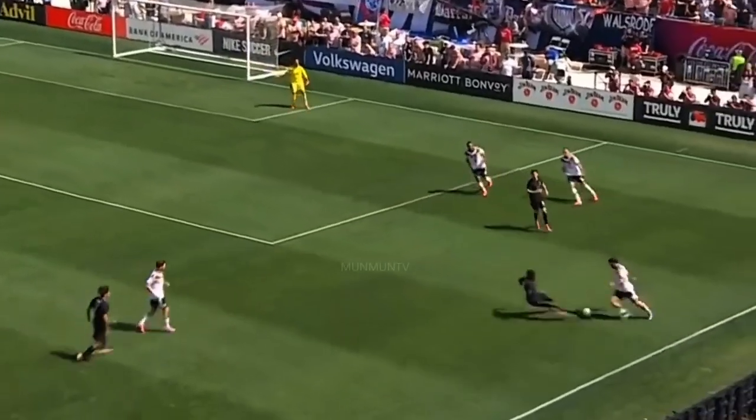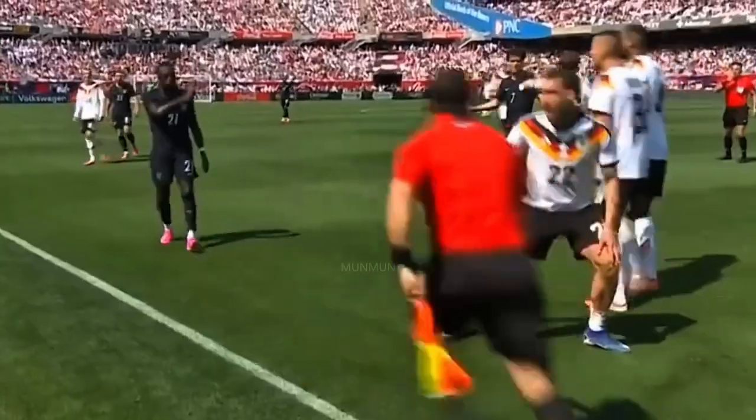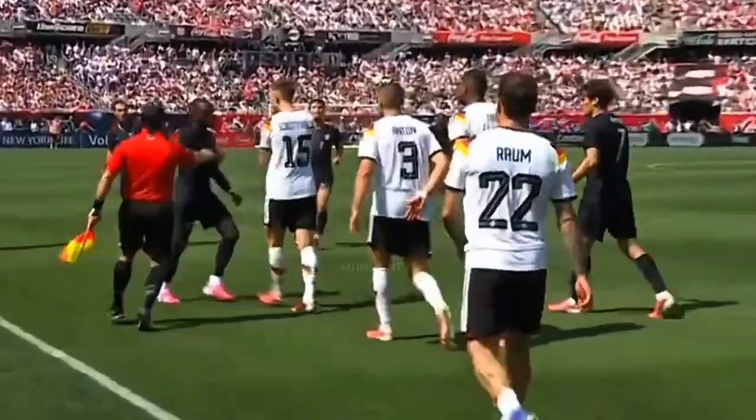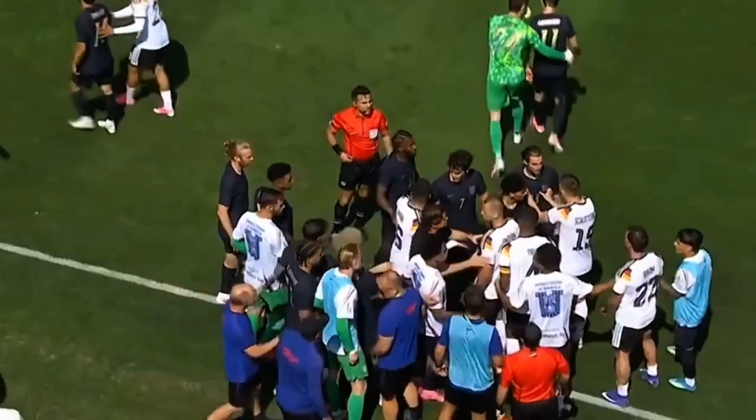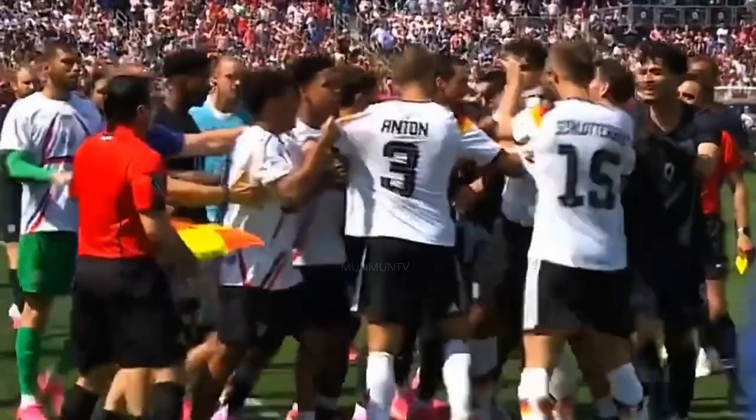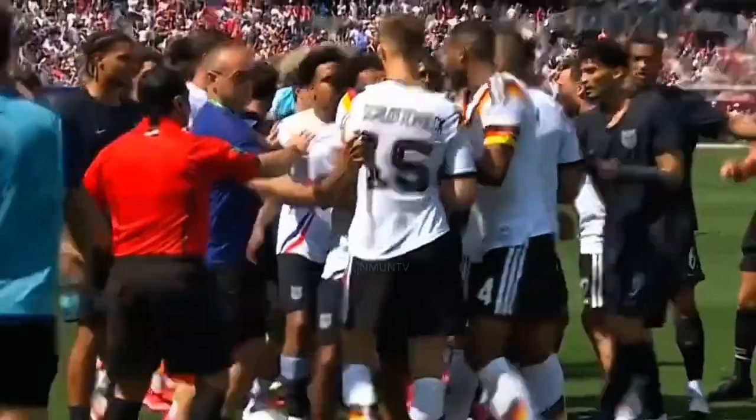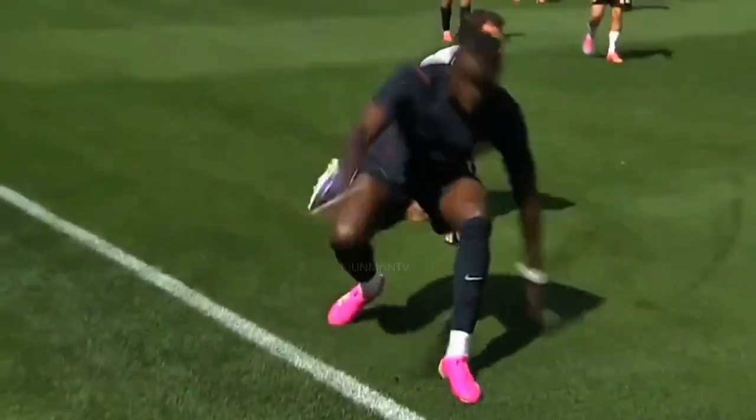and cannot win that one-on-one battle with Jonathan Tah, who stands tall and strong. No room to work. And more shoving going on. Nico Schlotterbeck and Tim Weah getting into it. We saw this interaction just a minute ago.